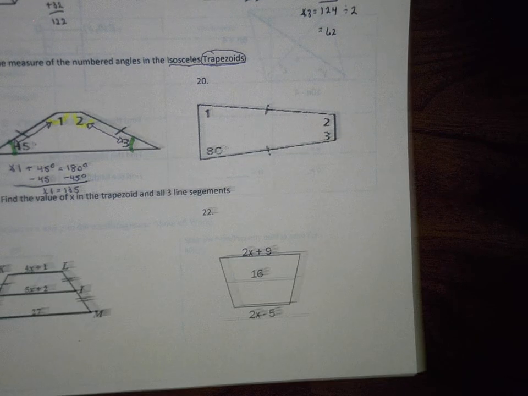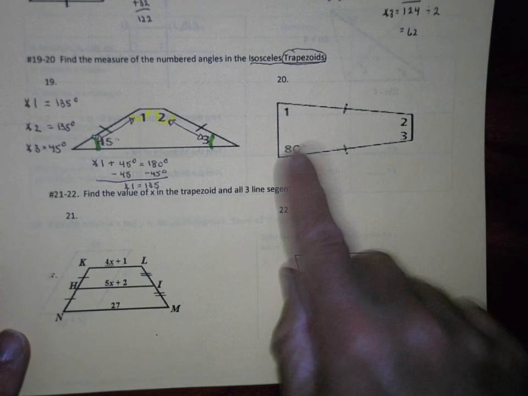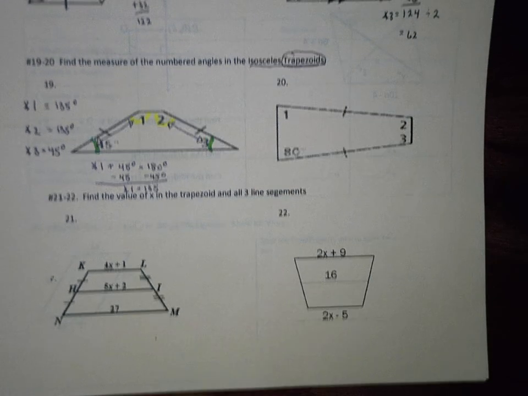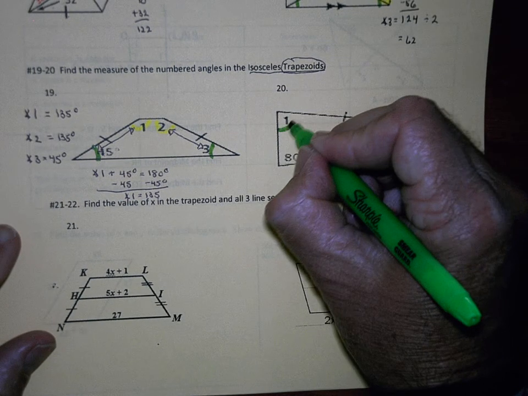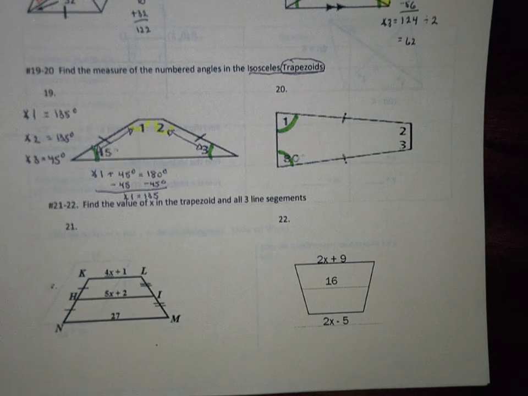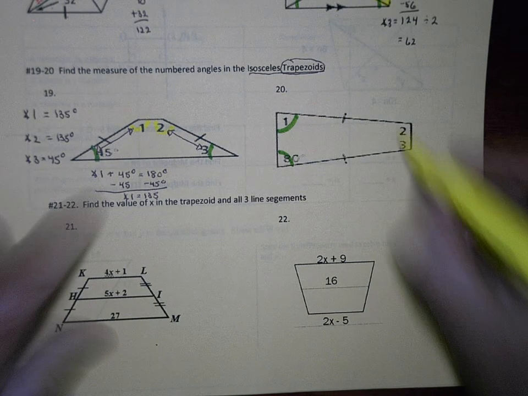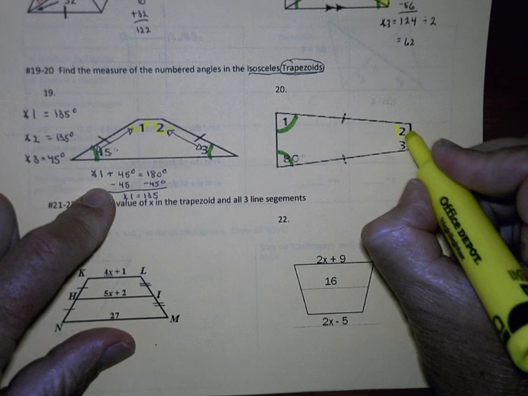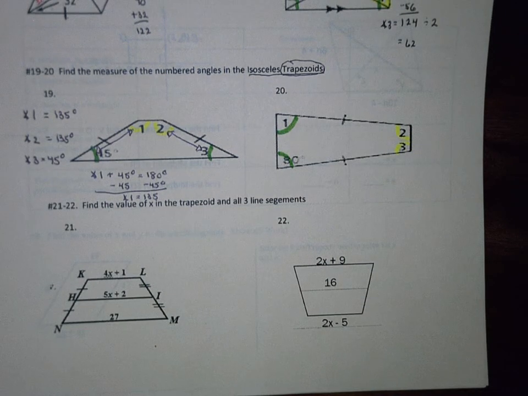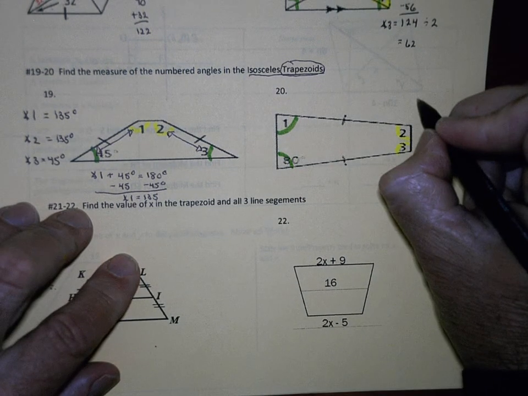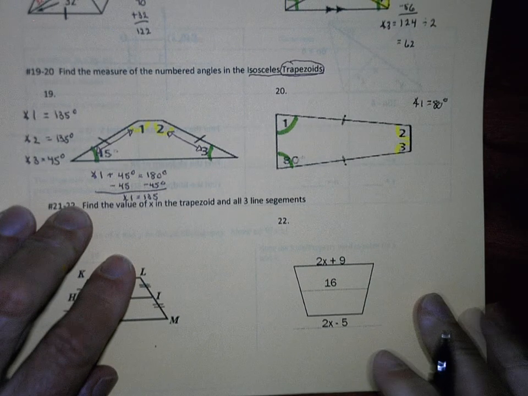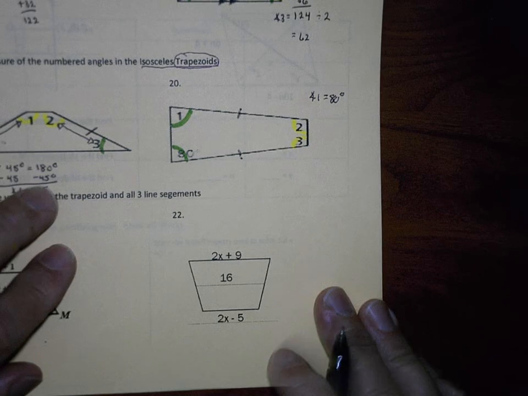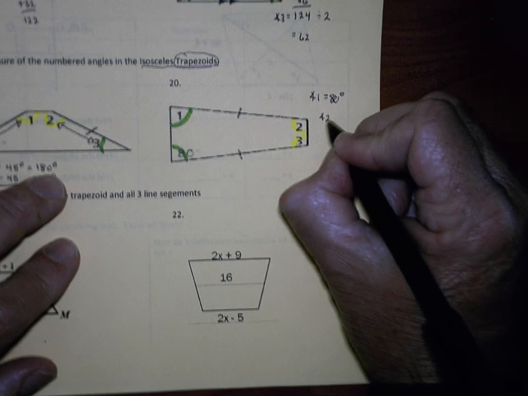Number 20, we're going to do the same concept, but whoever wrote this problem tried to trick you, and they flipped the trapezoid around. Okay, no big deal. So remember, the base angles are the same. So that means angle 1 is going to be the same as this 80 degree angle there, and that means angle 2 is going to be the same as whatever angle 3 is. So right away, I know that angle 1 is equal to 80 degrees. Didn't have to do any math for that. I just had to know the rule about an isosceles trapezoid. And then angle 2 and angle 3 are going to have the same measurements.